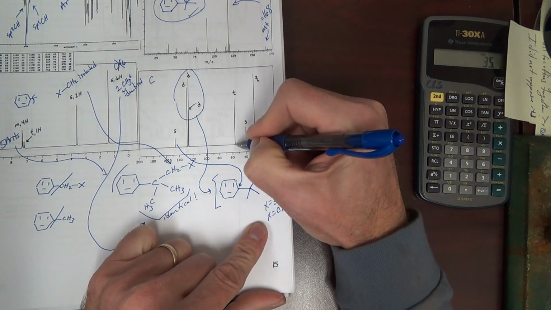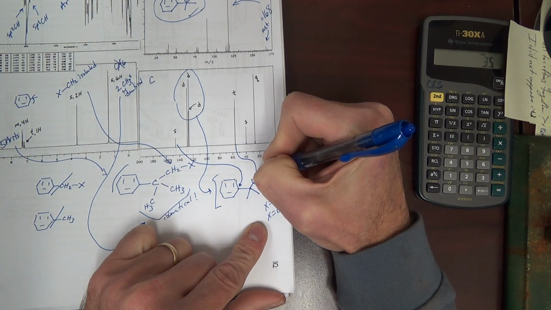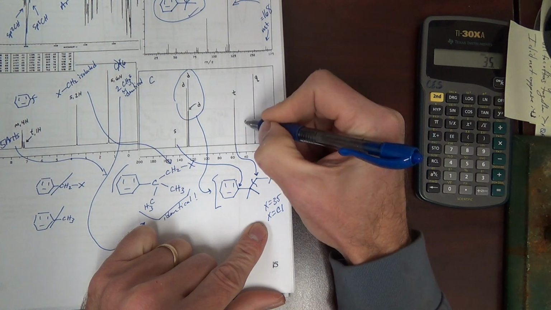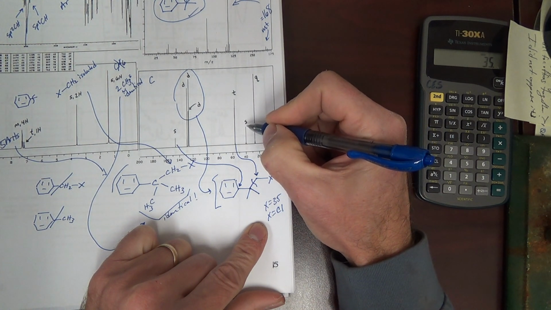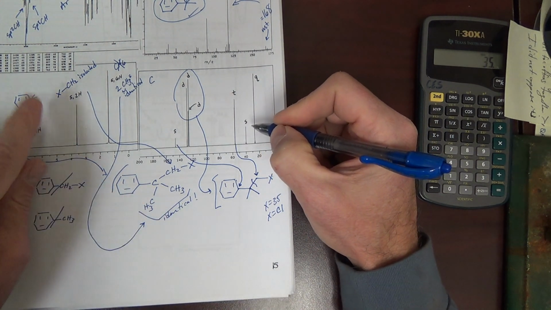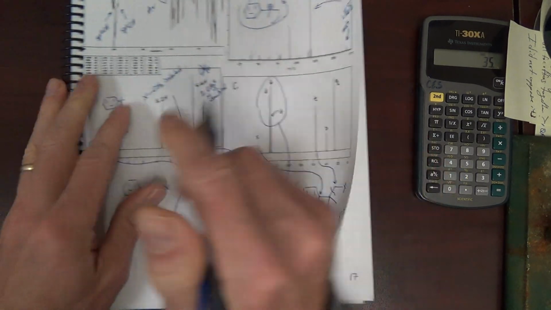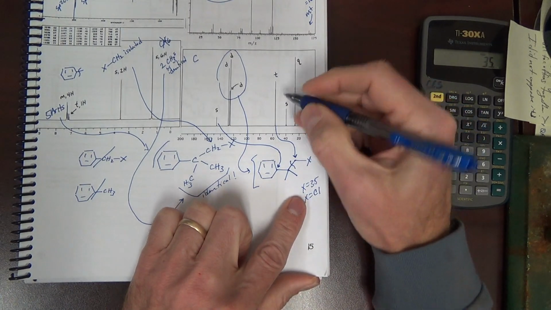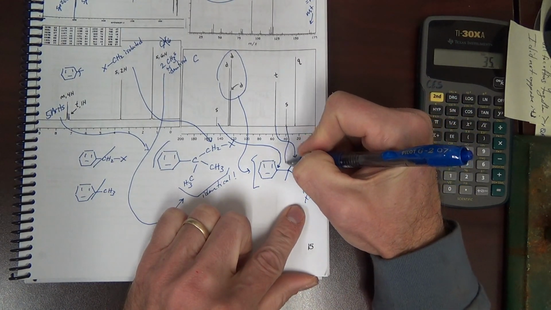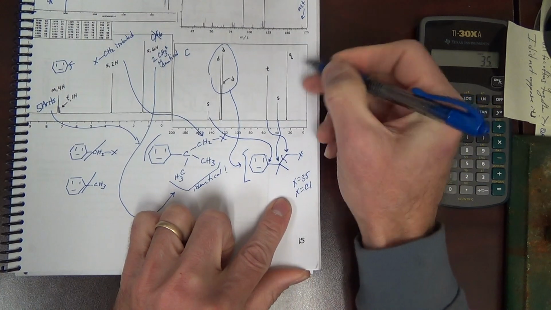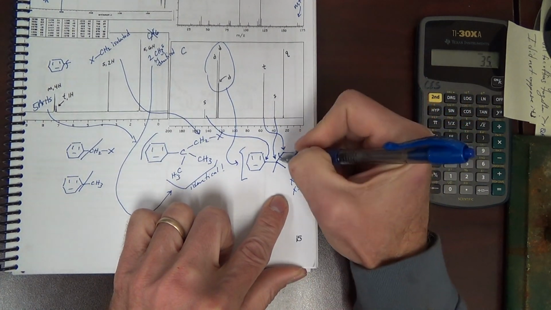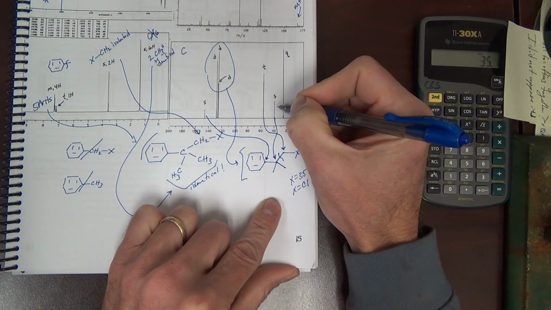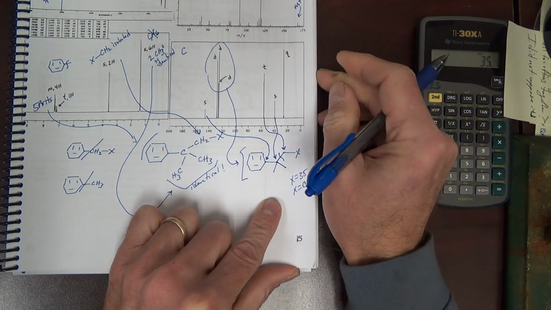Triplet. It's a CH2. Singlet, that means there's no H. There's our quaternary carbon. Quaternary carbon, it has no H. That's why we sort of didn't see a signal in the proton NMR. But here's the signal in the carbon NMR for the quaternary carbon. And indeed, even if we had splitting, it would be a singlet because there's no H on that carbon. S can also stand for short peak.